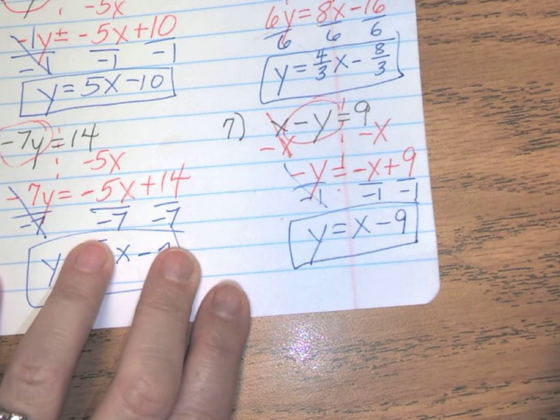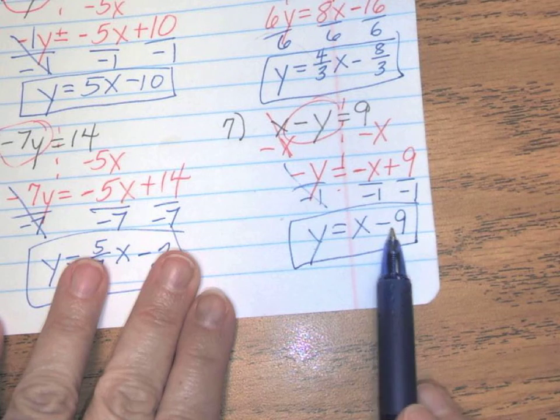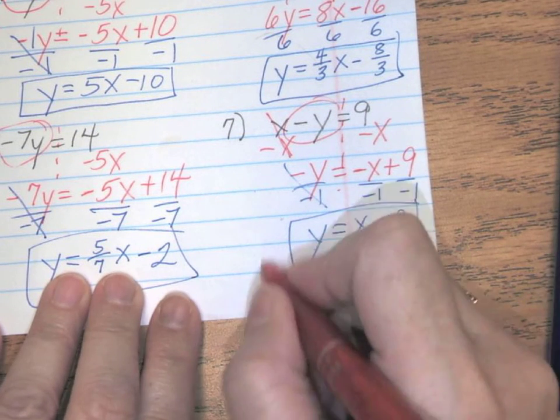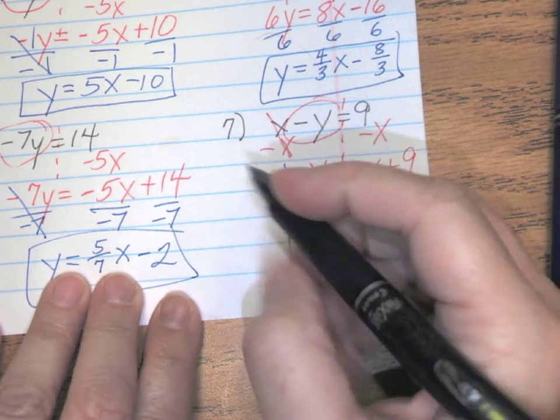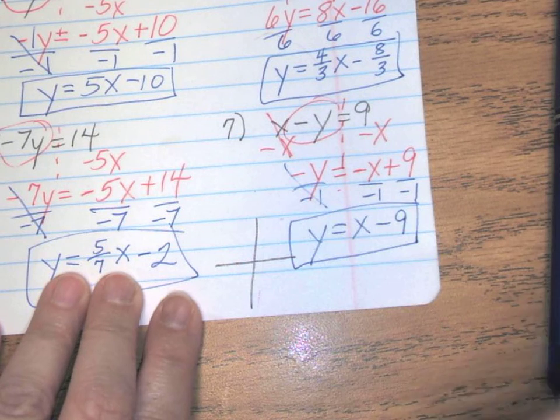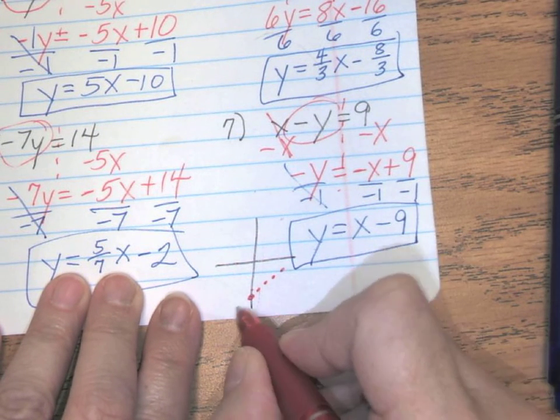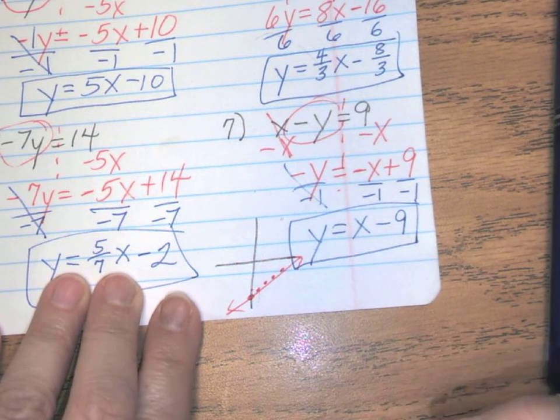So what would be your slope on this one? Your y-intercept would be negative 9. Your slope would be 1. If you were graphing this, you would start down here at negative 9, and you would go up 1 over 1. That's what your graph would look like. One more.